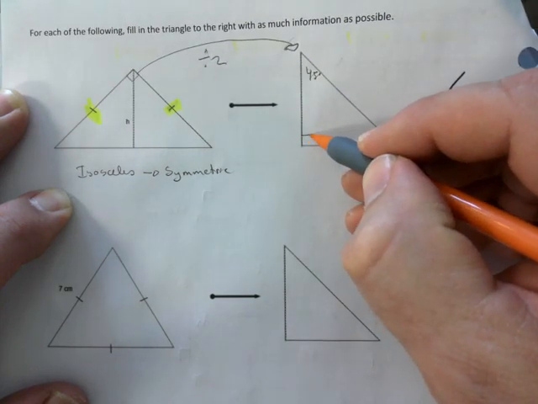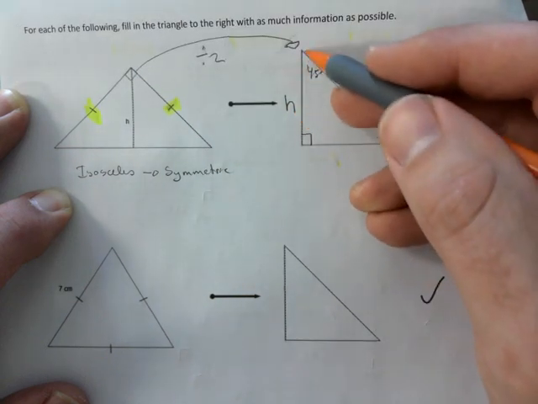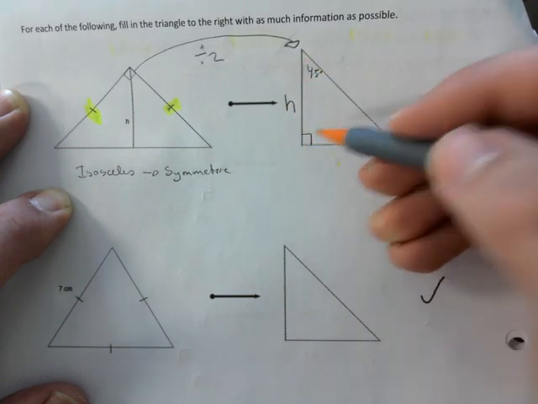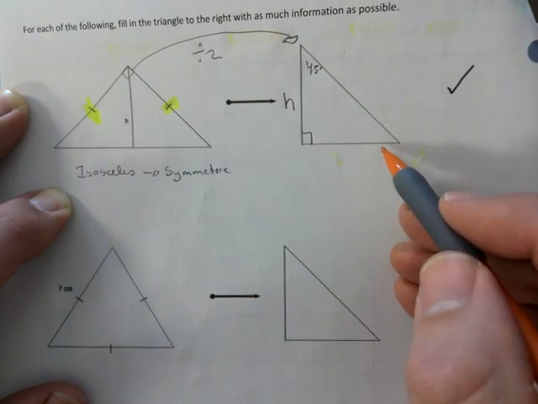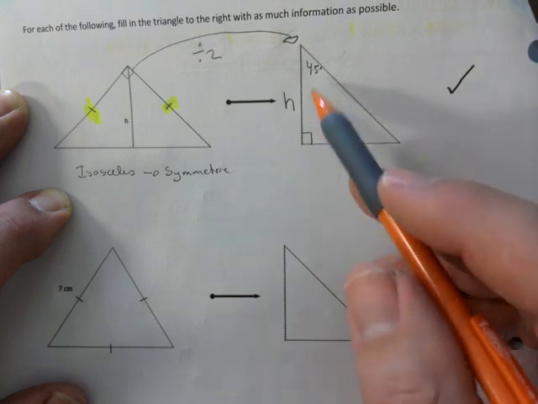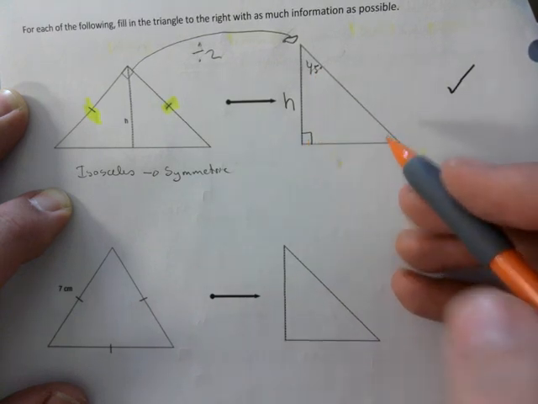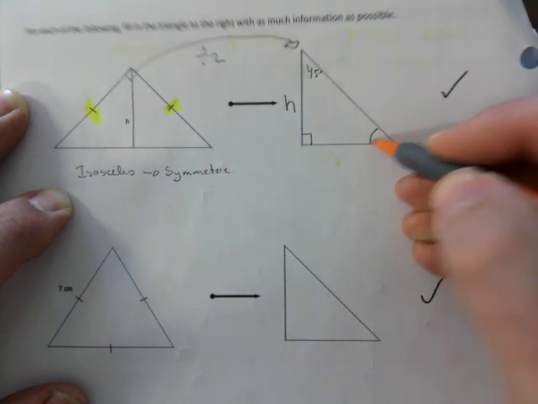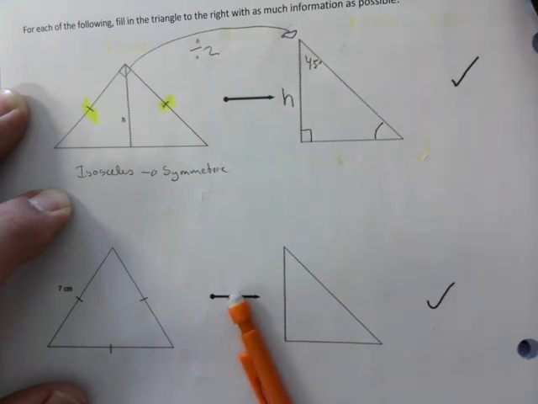We know that there's a 90 here. And that height is the height that we're after. We don't know the bottom side, but we know this, watch. If this is 45 and this is 90, what's this here? Like, we know that 90 and another 90 would add up to 180, right?